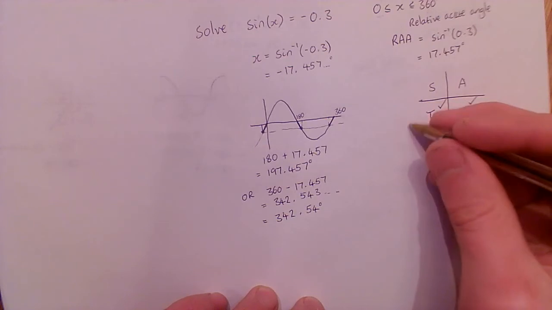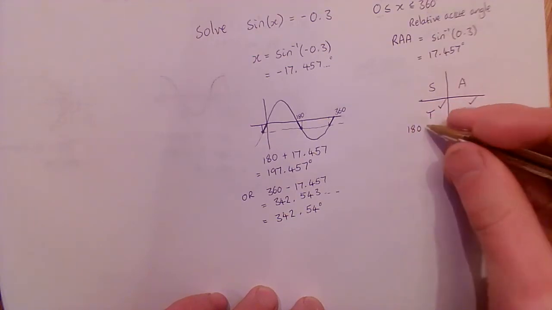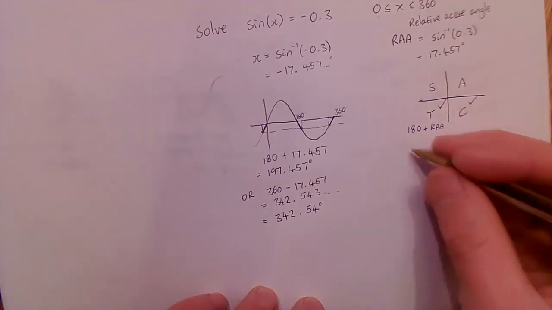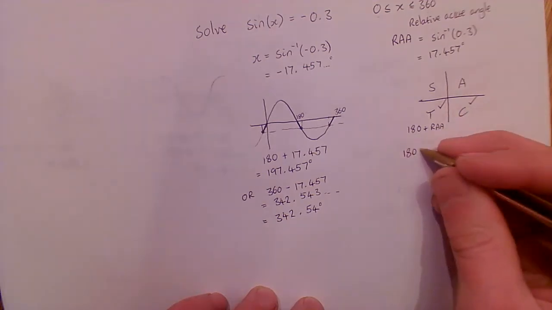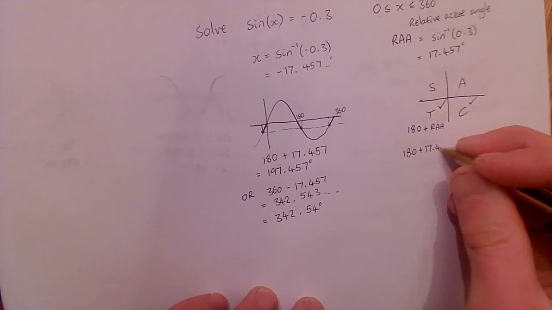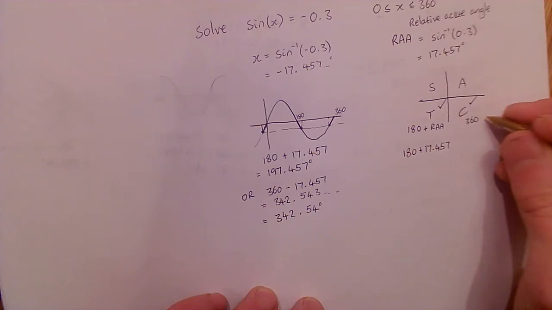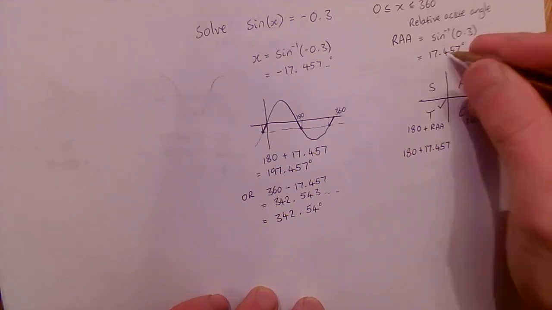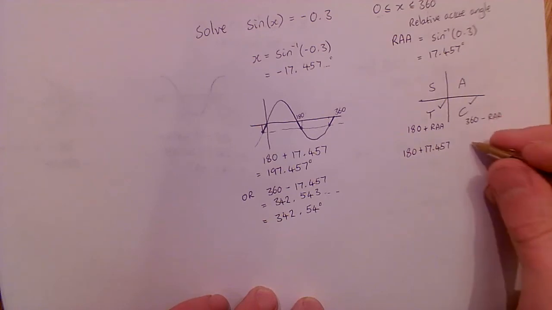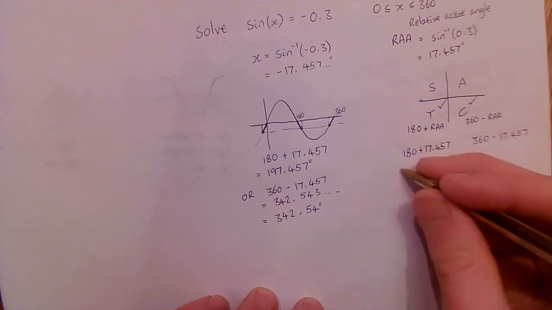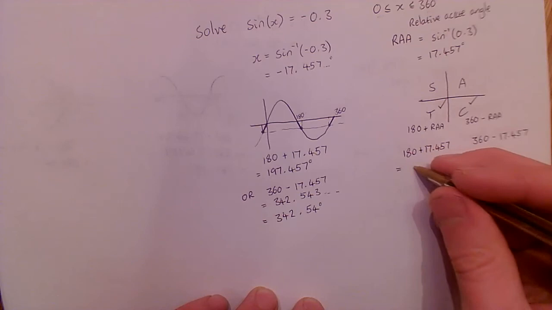Now, for this section, we do 180 plus our relative acute angle. So that's 180 plus 17.457. In this section, we always do 360 minus our angle. In this, we always are using that relative acute angle here. So 360 minus that. And that gives us our two answers that we had before.